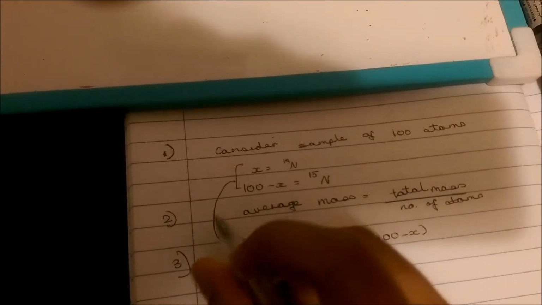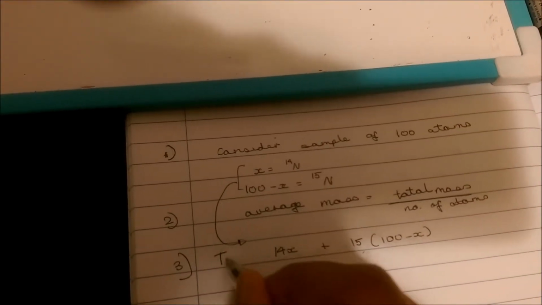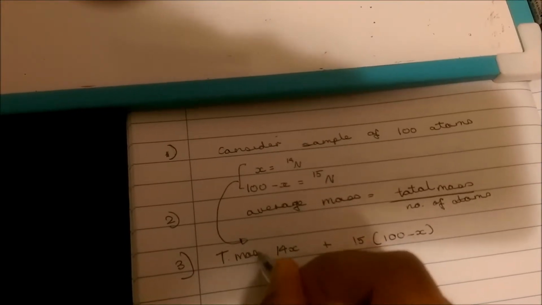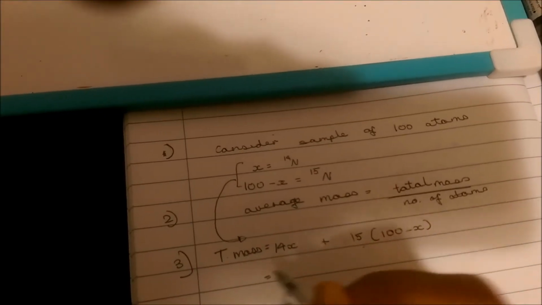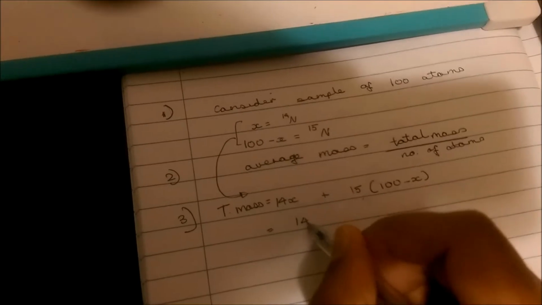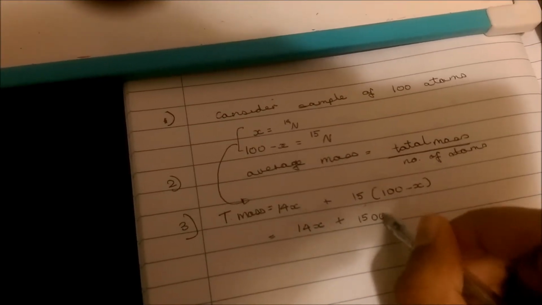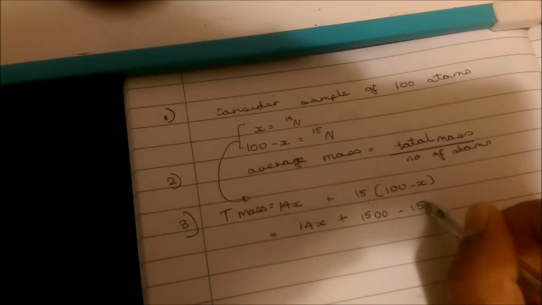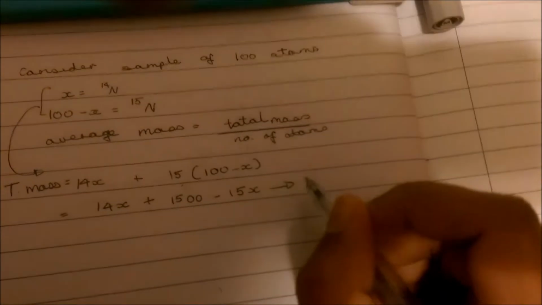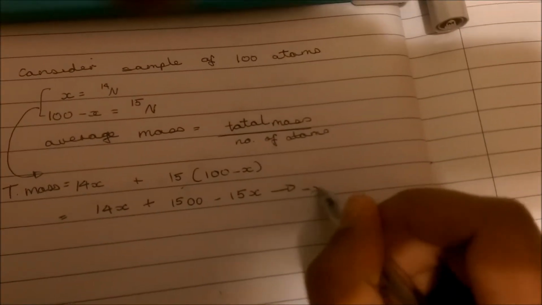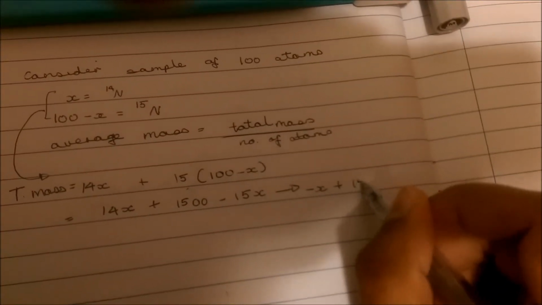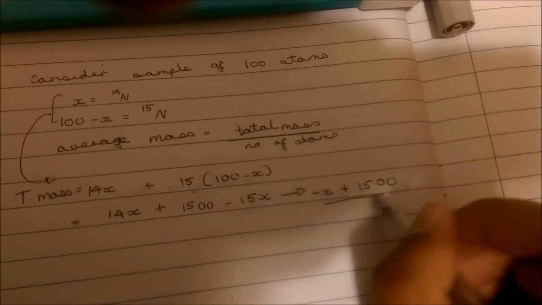So this is your total mass we're talking about right here. That's just going to be equal to 14x plus 1500 minus 15x, and we can really just simplify that to minus x plus 1500, and that's your total mass.